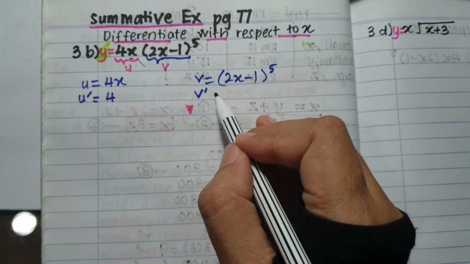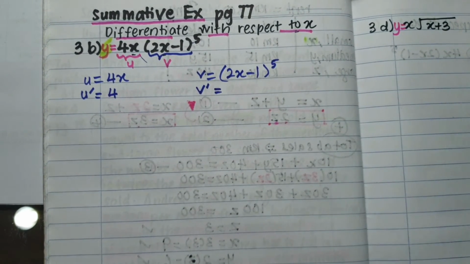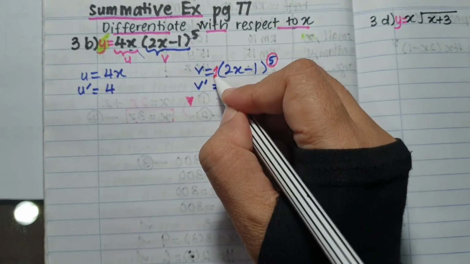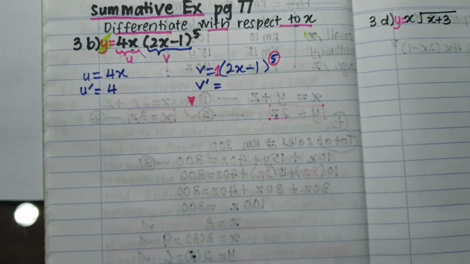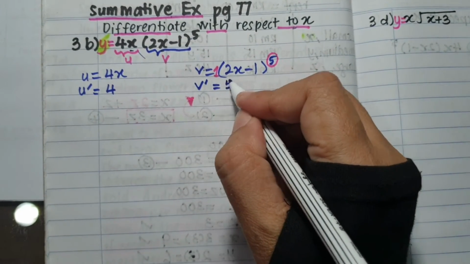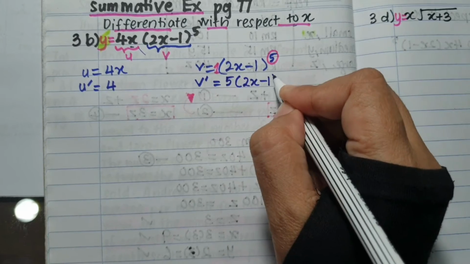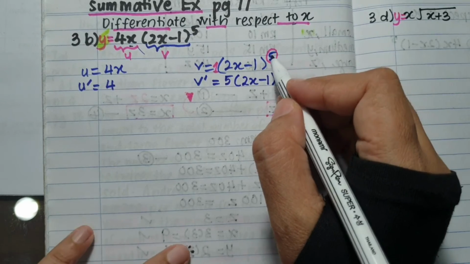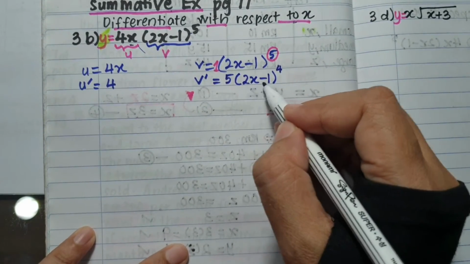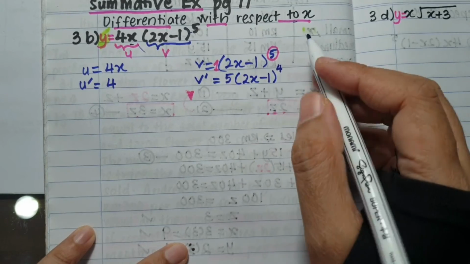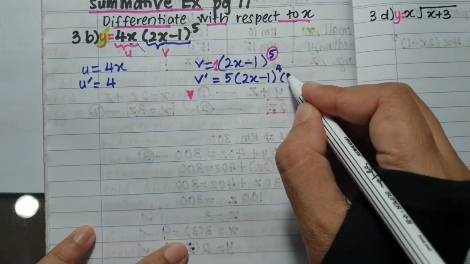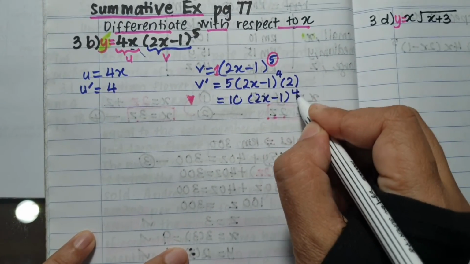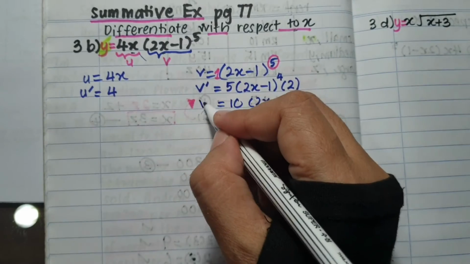Now this one is a composite function. So the basic formula: always remember to multiply the index to the front. Here there is a 1 but we didn't write it. 5 times 1 is 5. Then copy the function in the bracket, and always decrease the index by 1. Basic formula, 5 minus 1 is 4. And don't forget to differentiate the function in the bracket, 2x becomes 2. Now you have this, so this is your v prime.